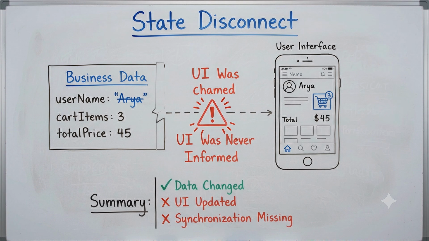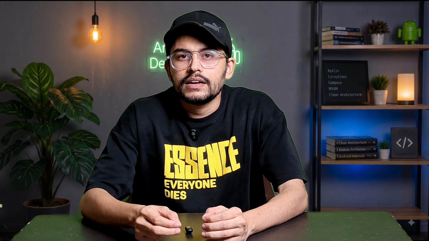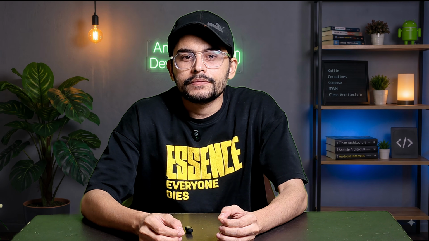Your data changes successfully, but the UI continues to display the old information because the traditional view system has no idea that business data has changed. And this is where the real challenge begins. You can think of it as a disconnect between the state and the UI.